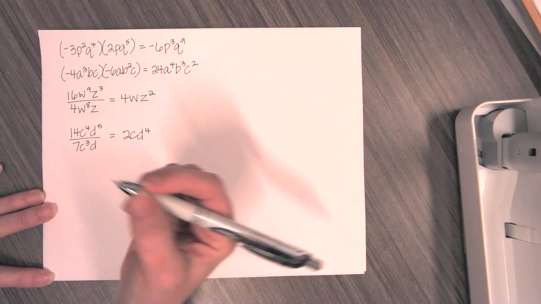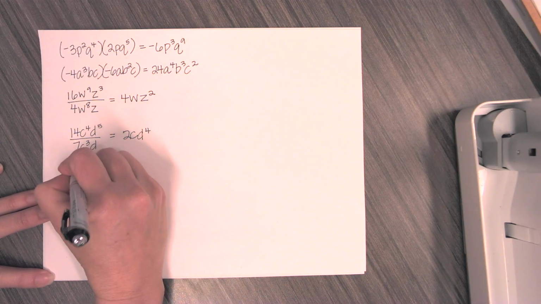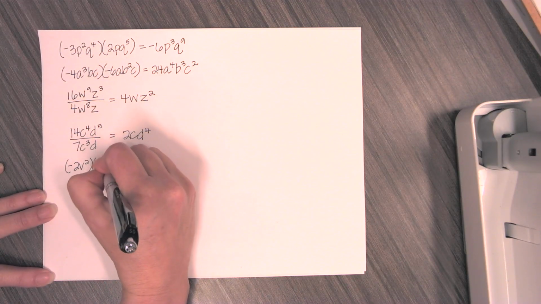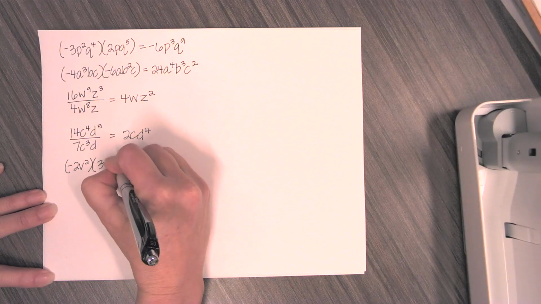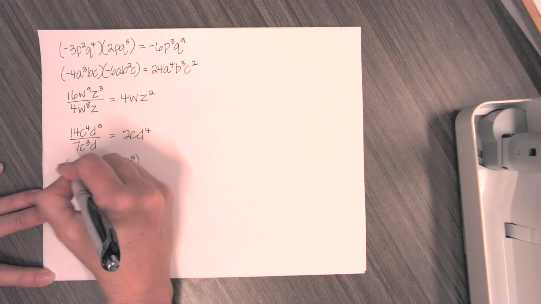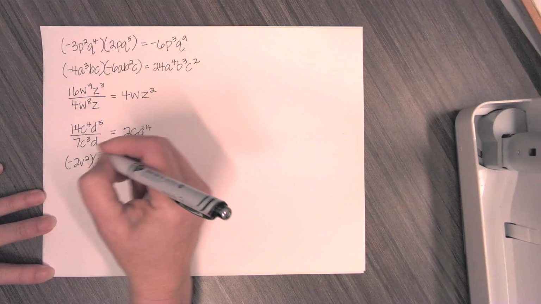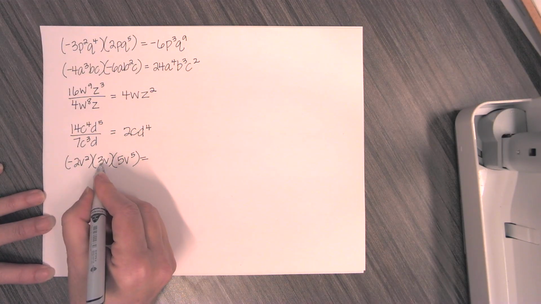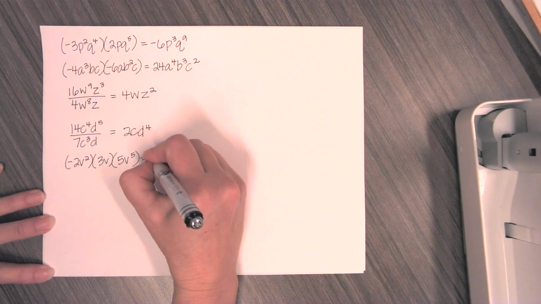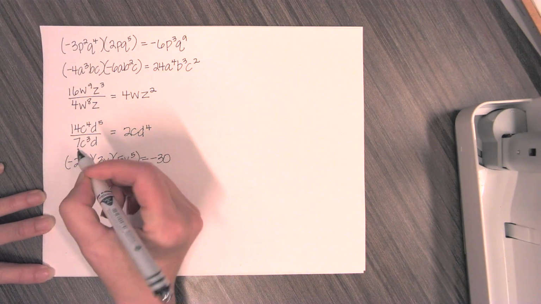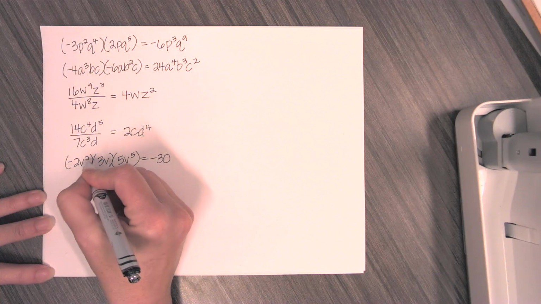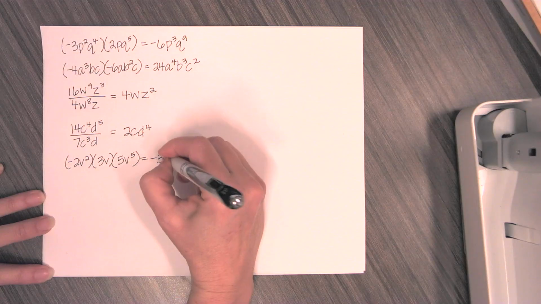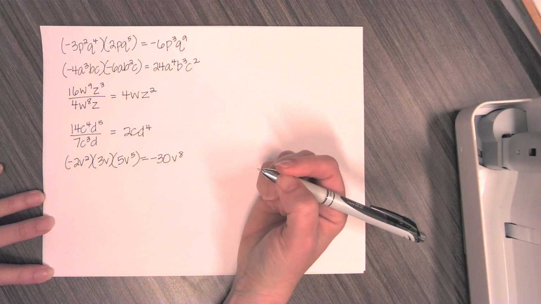Okay. We treat it the same, even if we have more than 2 things being multiplied together. We still follow the rule. Okay, here we've got 3 things being multiplied together. We can multiply all the coefficients together. Negative 2 times 3 is negative 6. Negative 6 times 5 is negative 30. Then we have v's, so we have v squared, v to the 1st, and v to the 5th. We're going to add those exponents and get v to the 8th.